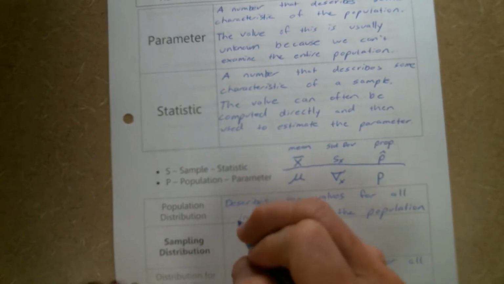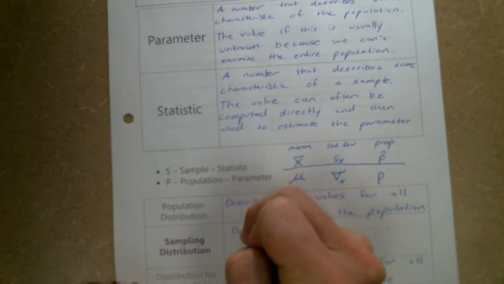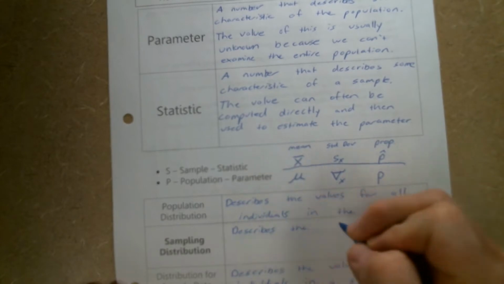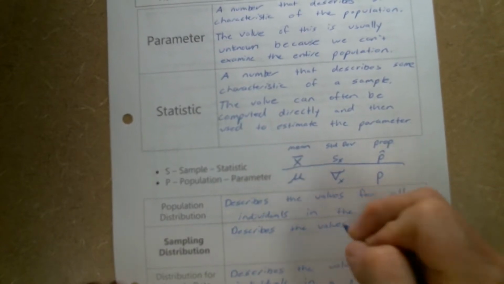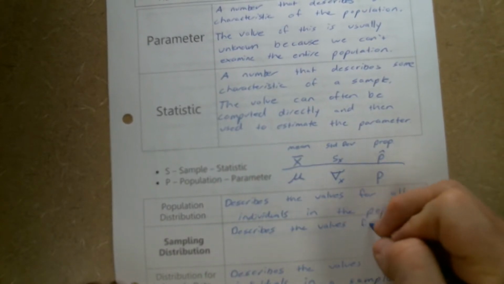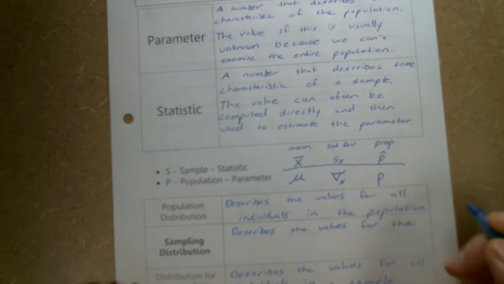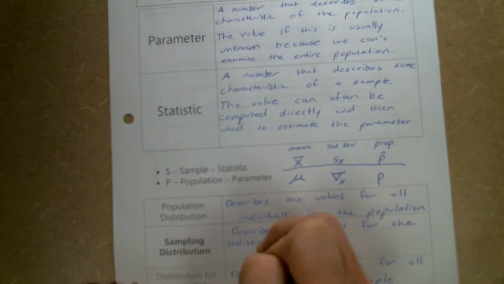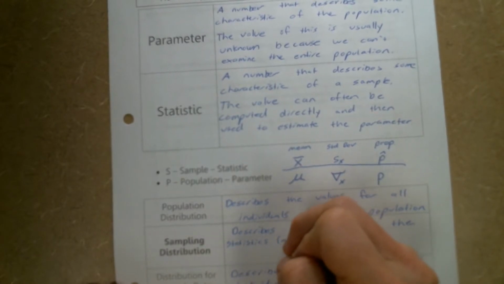So what's the sampling distribution? The sampling distribution describes the values for the statistics, and in this course, that's mainly going to mean means, get it? Means and proportions.